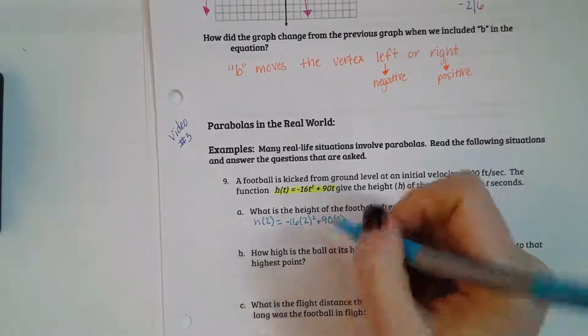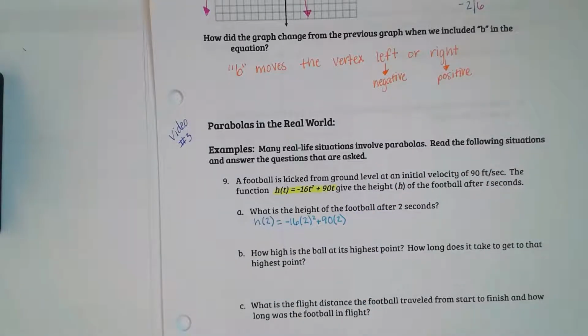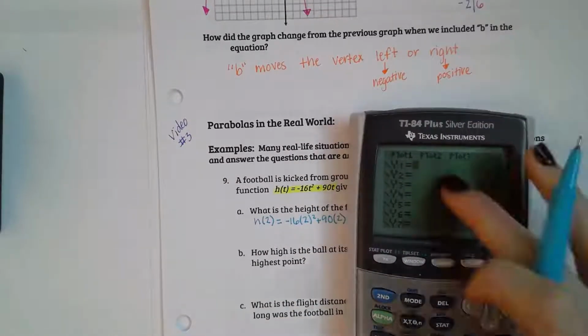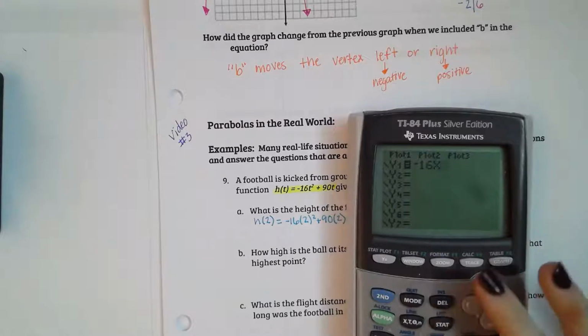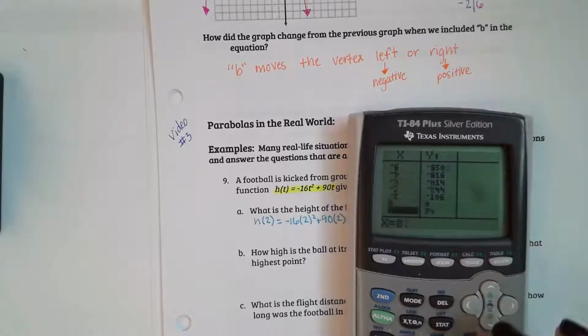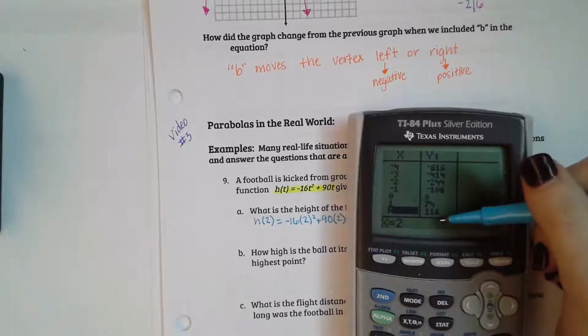What you could also do, just to show you an easier way, is plug this equation into your calculator. So negative 16, remember we don't have t's, so x squared plus 90x or 90t, and get that table. They want to know when x equals 2, so that is at 116.